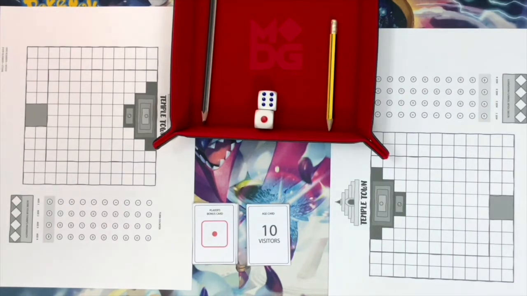This is a multiplayer roll and write game in which you are responsible for overseeing the temple and the ecosystem around it, which is attracting a lot of visitors. It's your job to ensure that the visitors coming in are catered to very well in order to increase the prosperity of the town. Let's look at the components first.